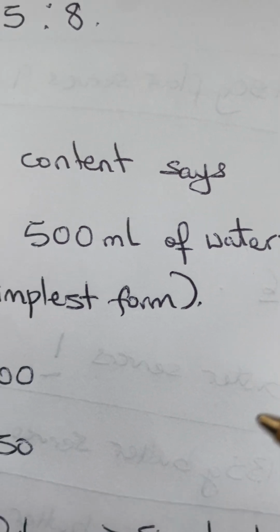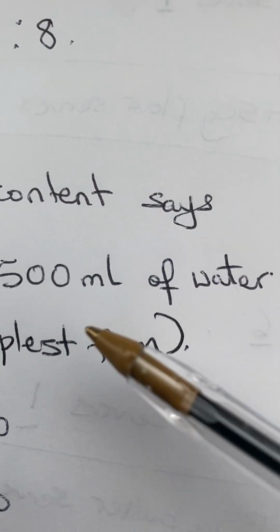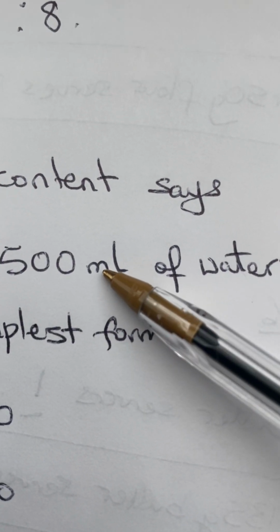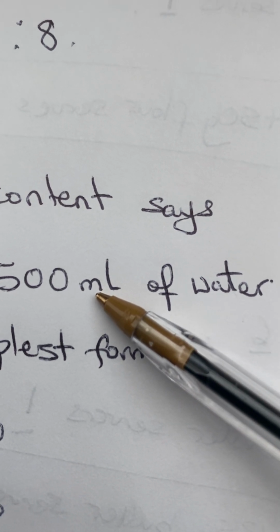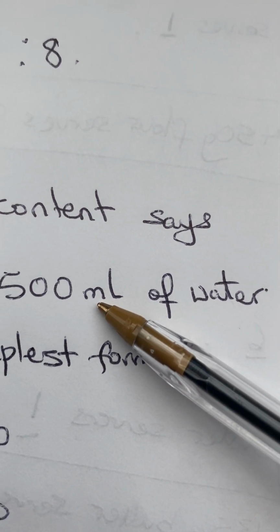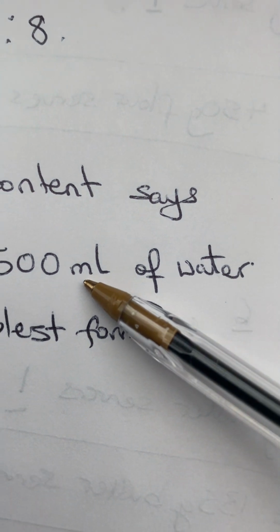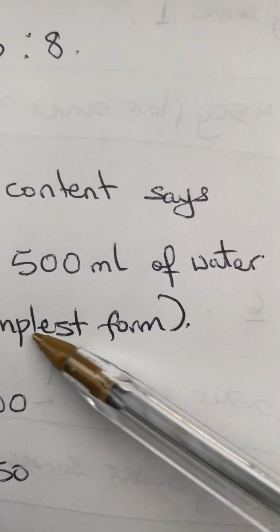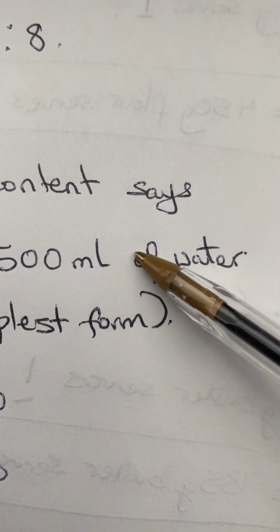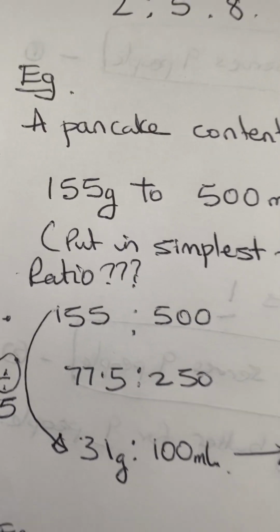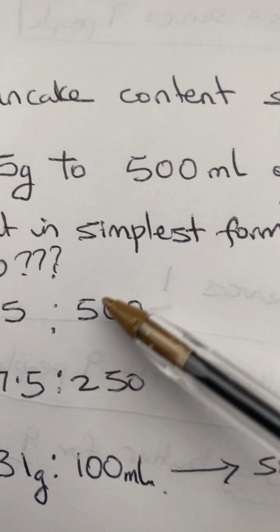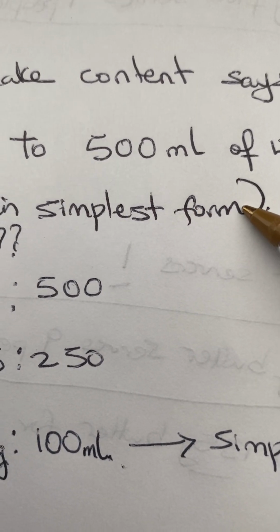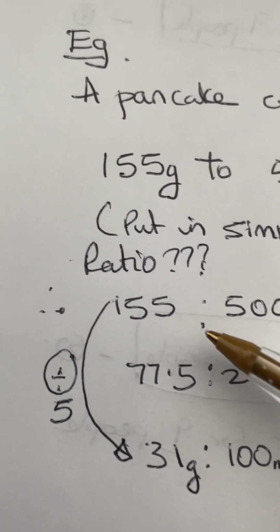Okay, if you put more than this or less than this, you might not get what they think you should get. Okay, so you have to follow the instruction on the box, and then put your answer in the simplest form. So you are going to do a ratio.